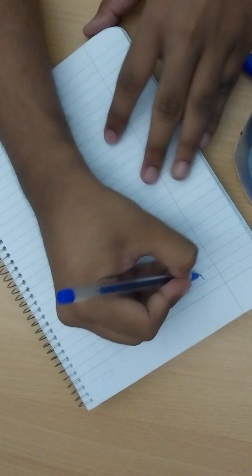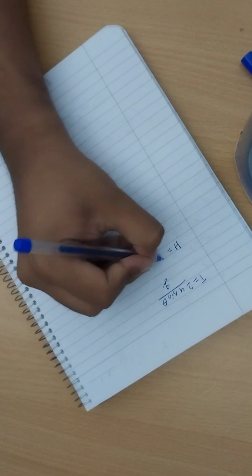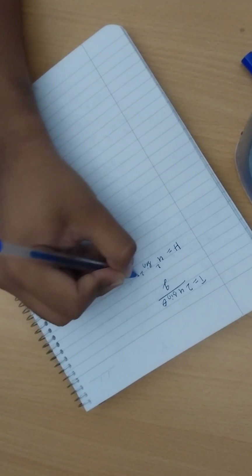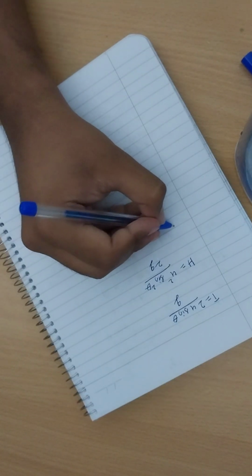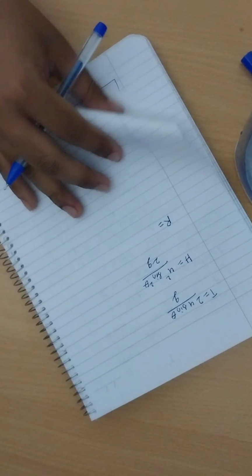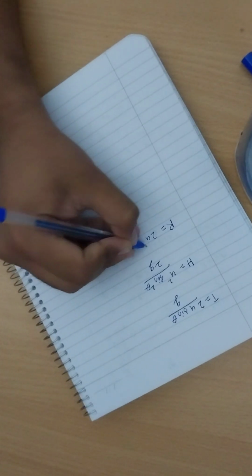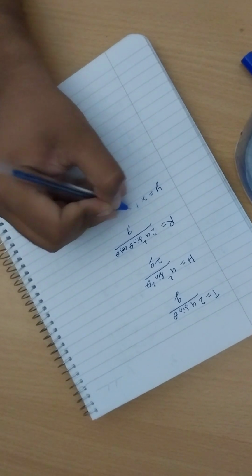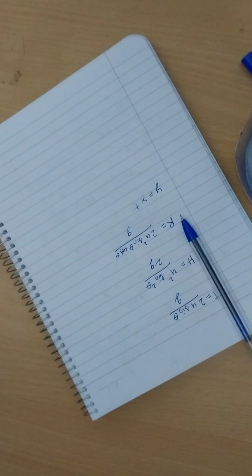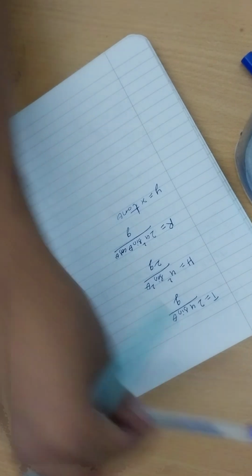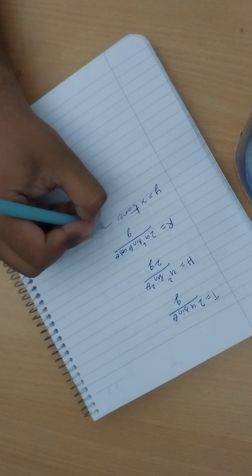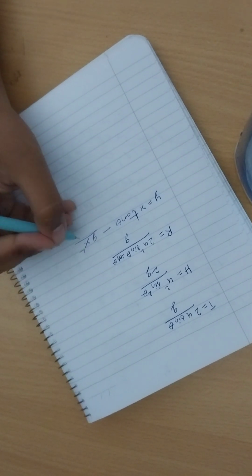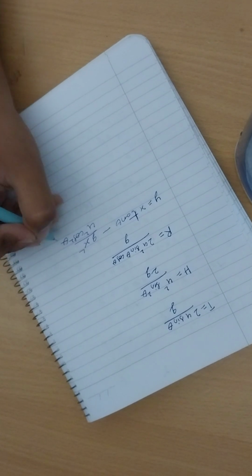So to conclude, we have derived the following formulae. There.